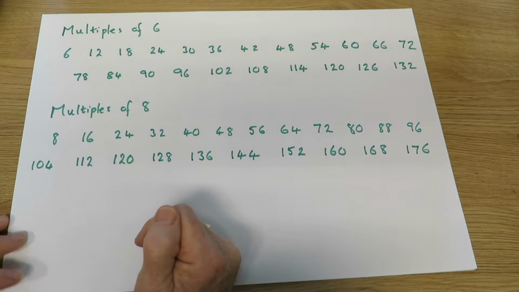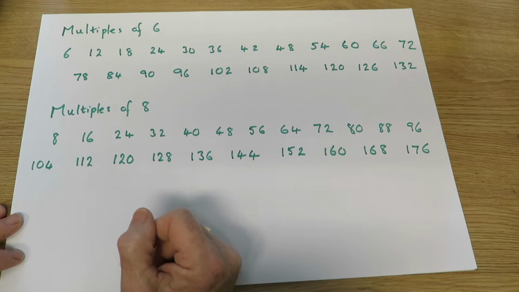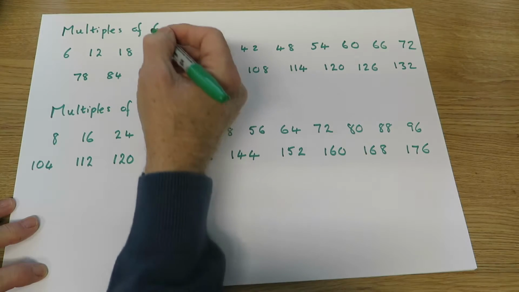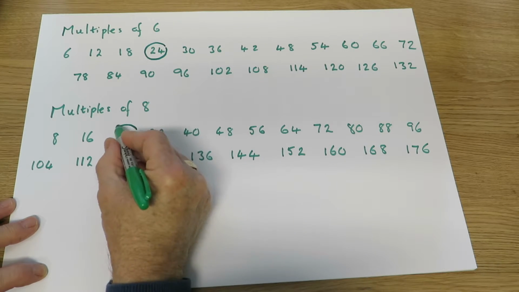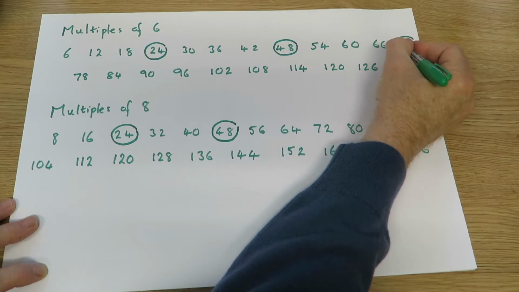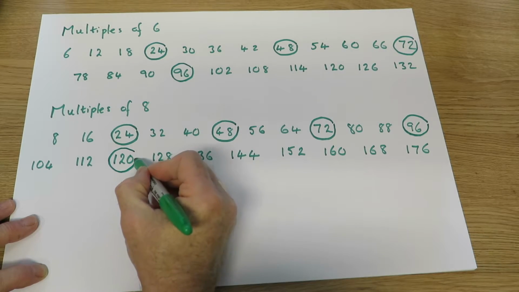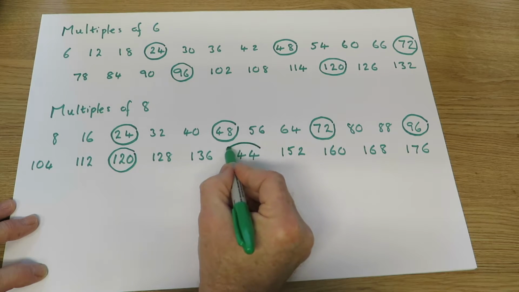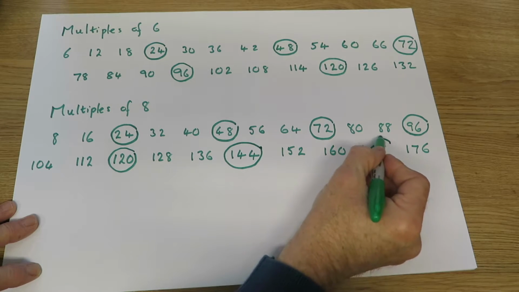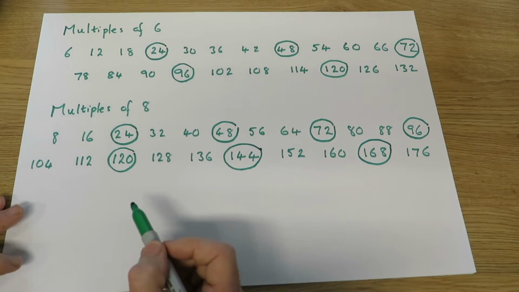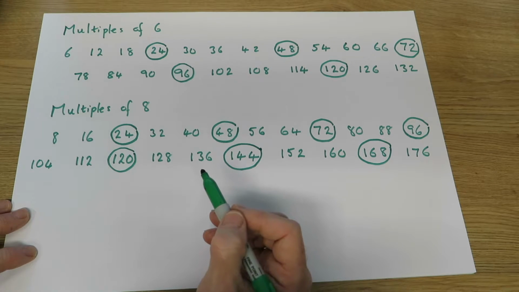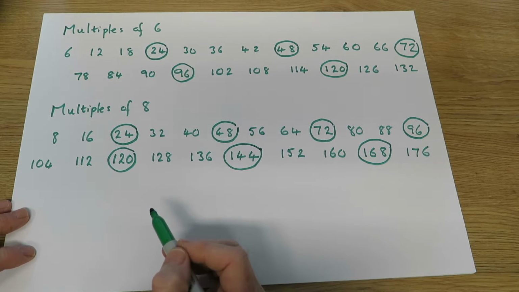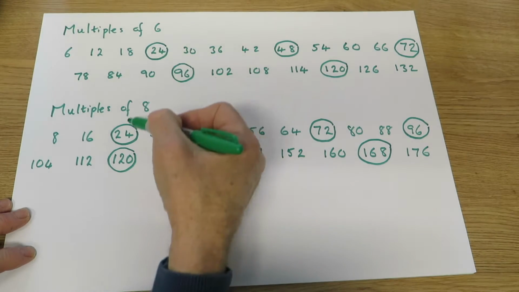Now, what we may be interested in here are the common multiples. In other words, which numbers are in both lists. We can see that 24 is in both lists. 48, 72, 96, 120, and if we were to continue the list, 144 and 168 would be in both lists. These are the common multiples of 6 and 8, and we might be interested in which one is the smallest, the lowest common multiple, and that is actually 24.